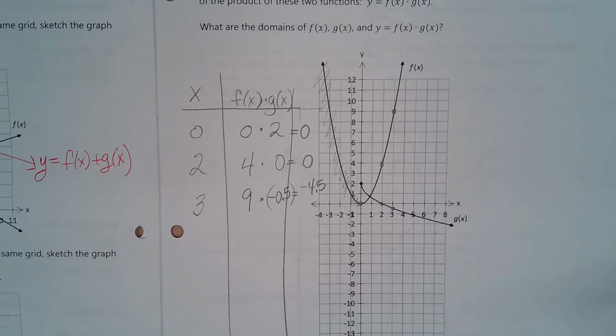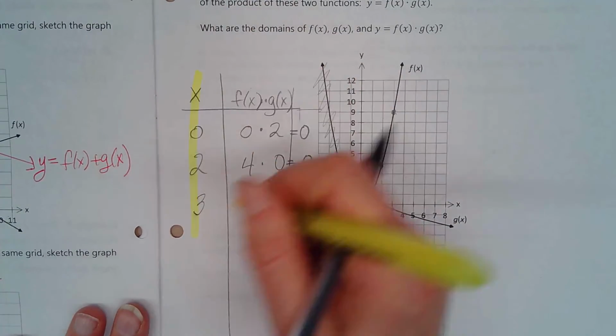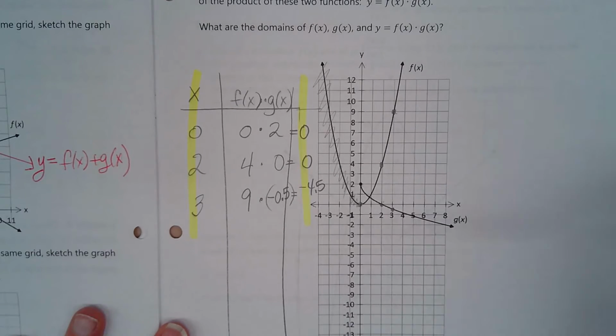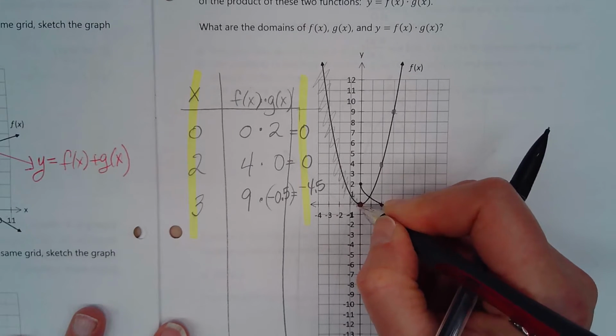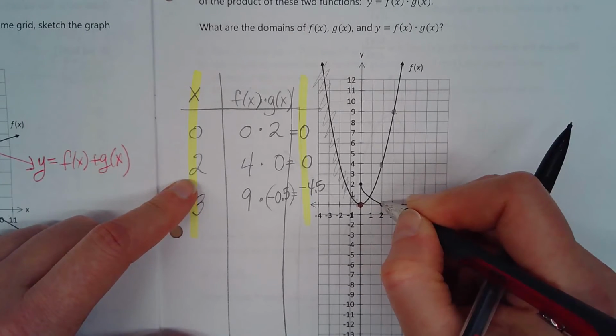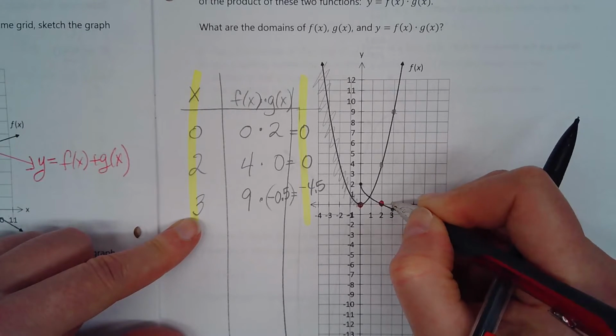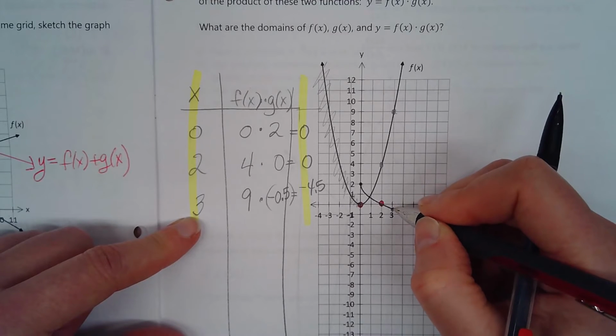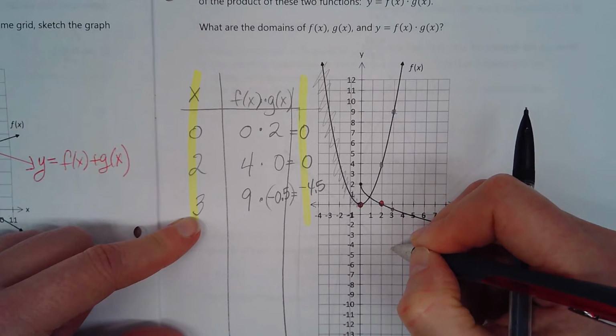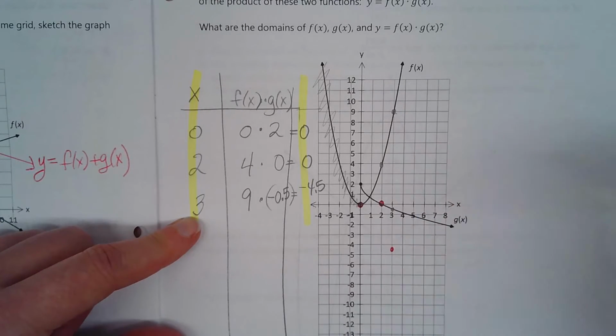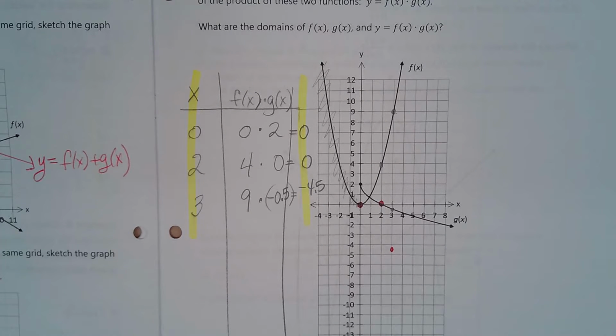So we've got, just to keep us straight, this is what I'm graphing. 0, 0, 2, 0, and 3, comma, negative 4.5. Yeah, yikes.